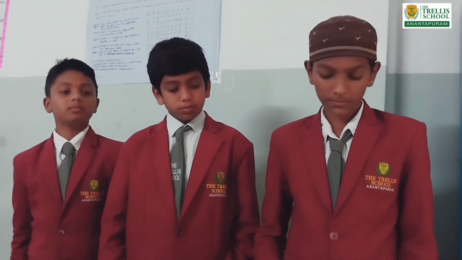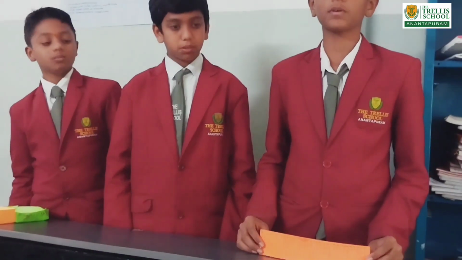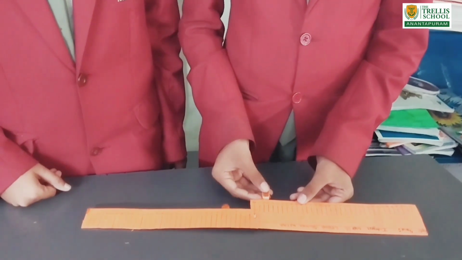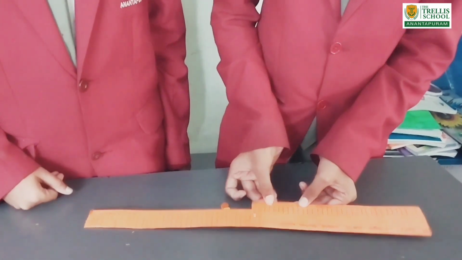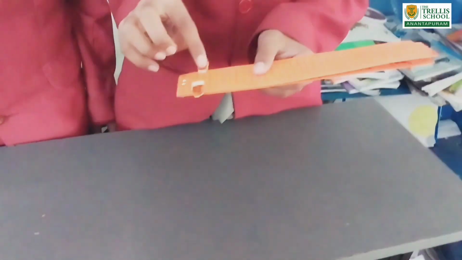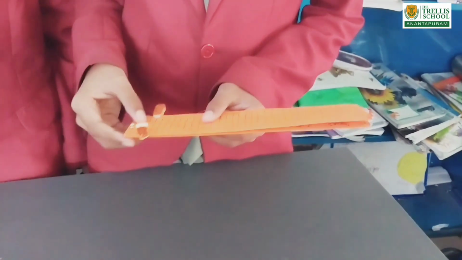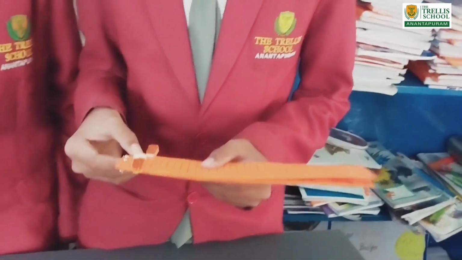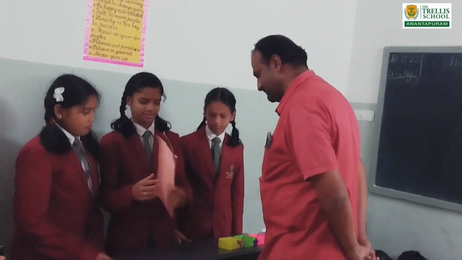First you have to keep the biggest number here and the smallest number here and fold it. First you have to keep one. First is the -1.